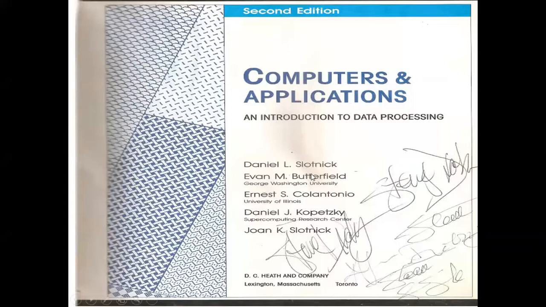You can see the authors. We have Daniel L. Slotnick, Ivan M. Butterfield, those are 2. Ernest S. Coratonio, 3. Daniel J. Kopetsky, and Joan Slotnick. So we have 1, 2, 3, 4, 5. This is a book written by 5 authors.